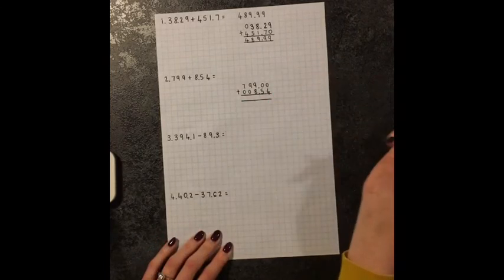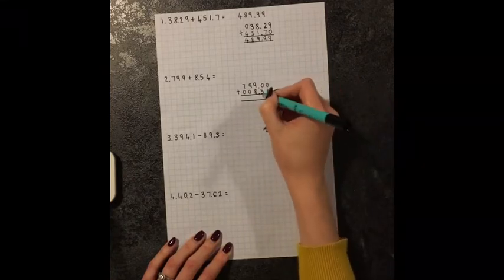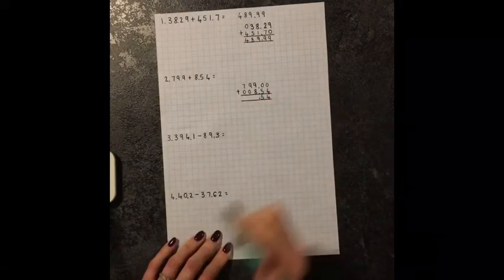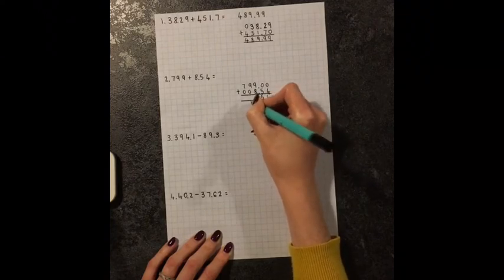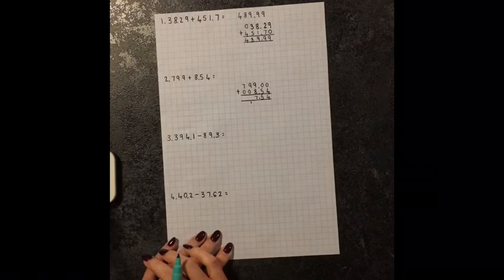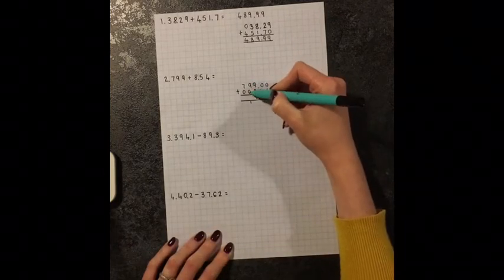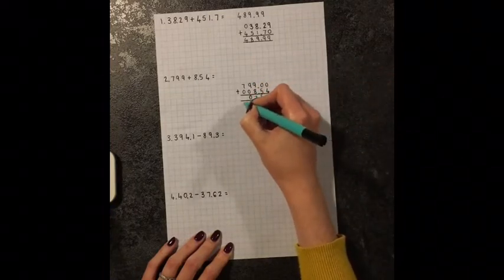0 and 4 is 4. 0 and 5 is 5. Put my decimal point there. 9 and 8 is 17. I must carry my 1 across because the largest number I can have in the column is a 9. 9 and 0 is 9, add 1 is 10.